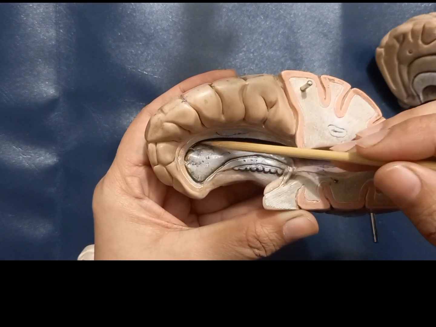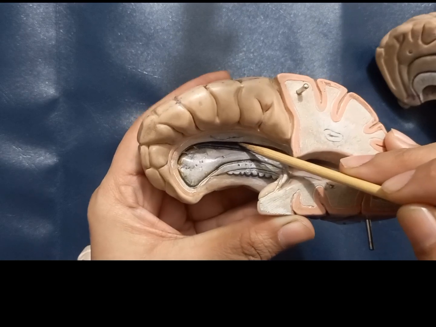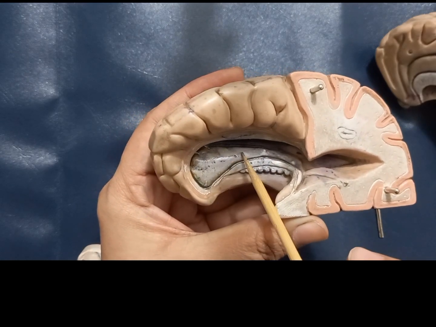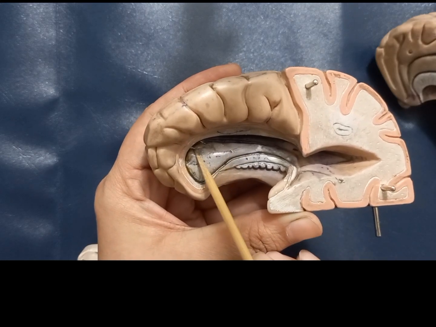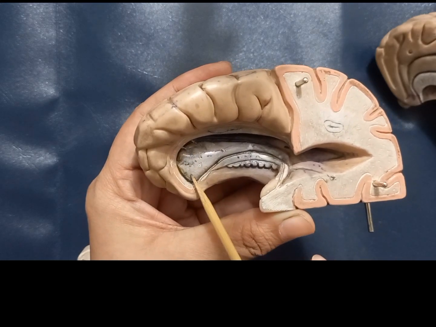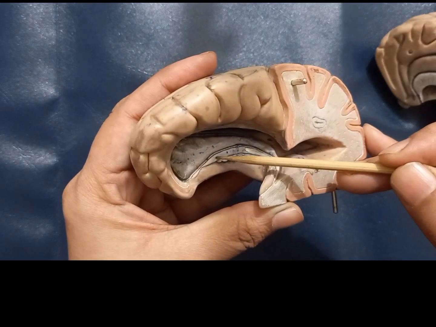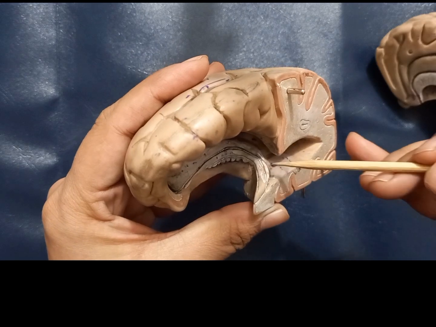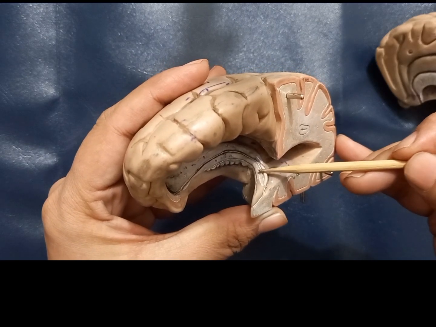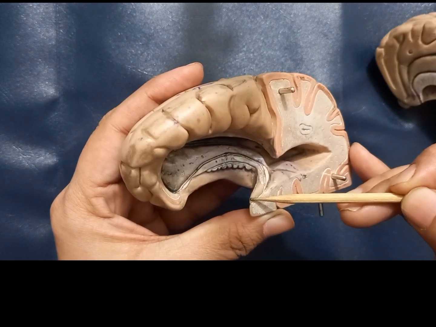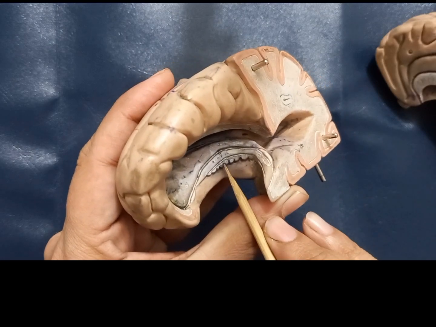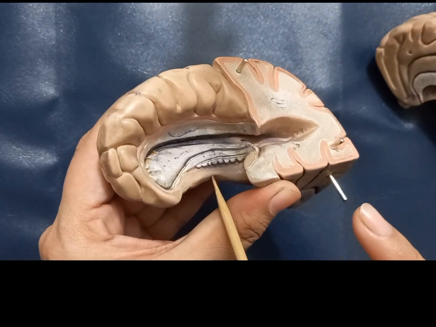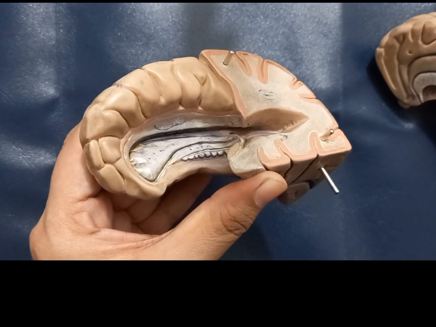First of all, more laterally, this one is the collateral eminence that is produced due to the collateral sulcus. Then this comma-shaped structure is the hippocampus, and this anterior expanded part is known as the pes hippocampus. And then medially, this part is the fimbria, and this fimbria goes backwards, and first of all it makes the posterior column and then the crus and then the body of the fornix. And this tooth-shaped structure is the dentate gyrus, and then more medially this one is the parahippocampal gyrus.